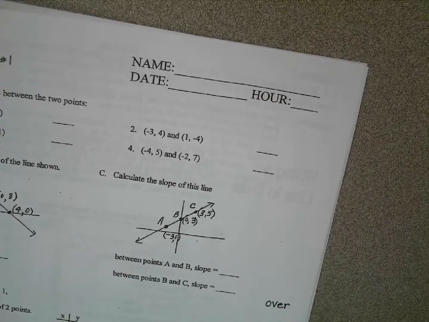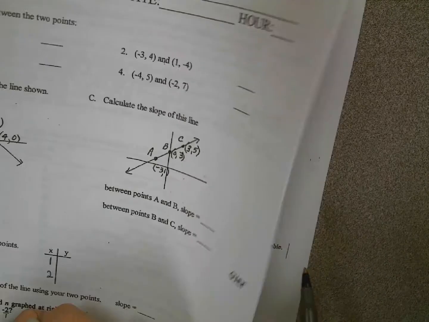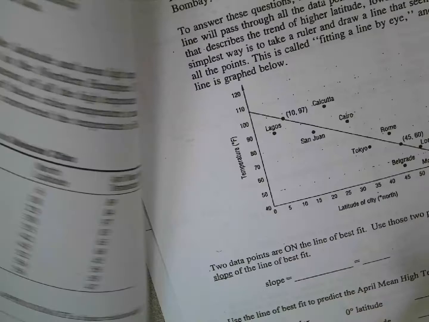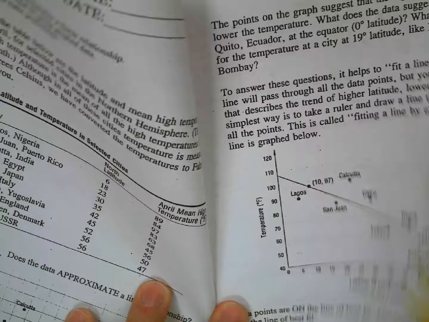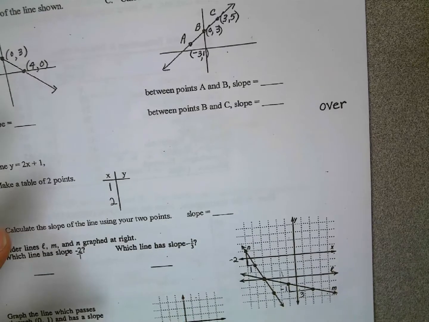So as you work through this packet, you're going to be practicing defining your slope, finding the slopes. You're going to have some real life examples. Call me over as you work through this packet, and we can talk about slope. All right, good luck. Talk to you later.